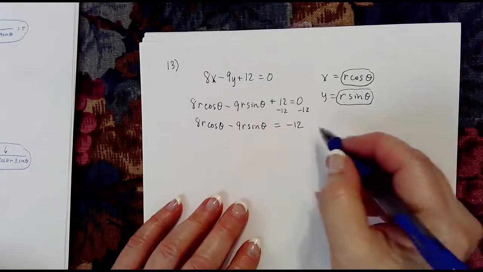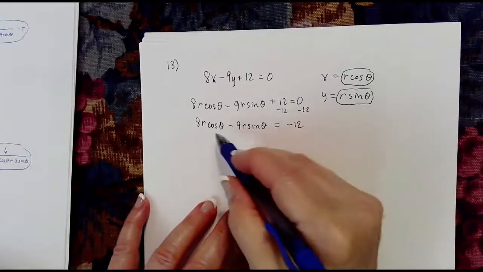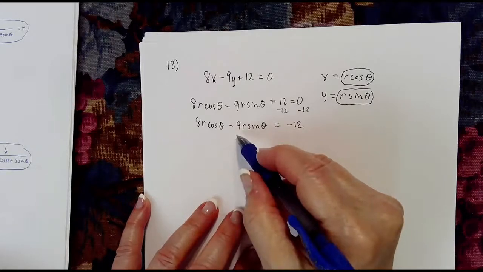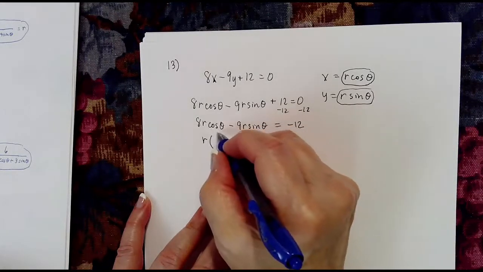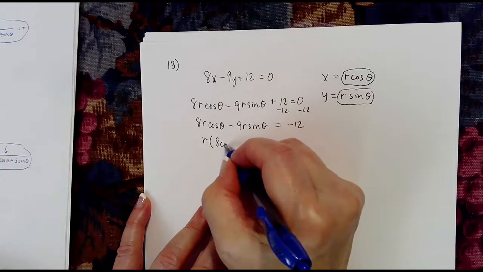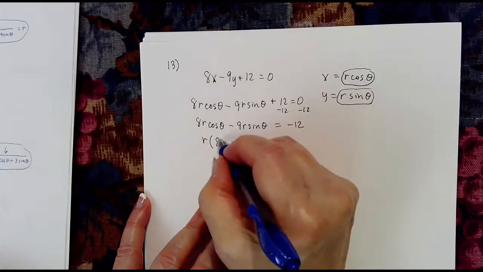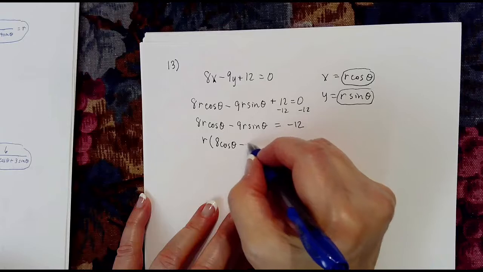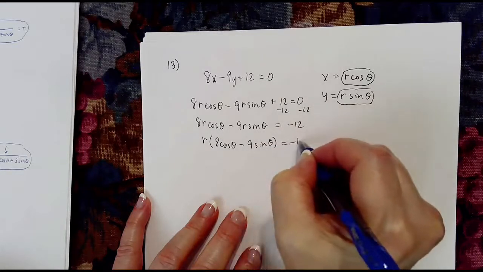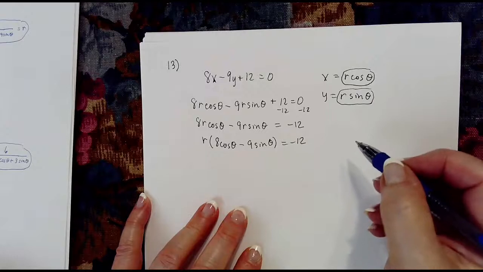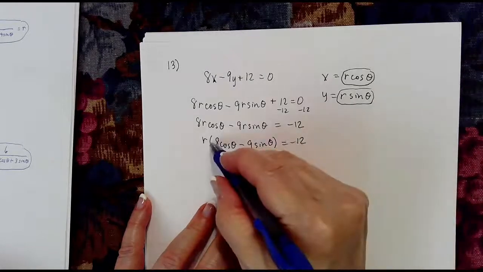Now the reason why I did that is because 12 doesn't have an r in it. See how both of these now have an r in it? So we can take an r out. So if I distribute an r out, this gives me 8 cosine theta, because I took the r out. And then here's going to be minus 9 sine theta, because I took the r out. Now we're solving for r, so this is multiplied by r.